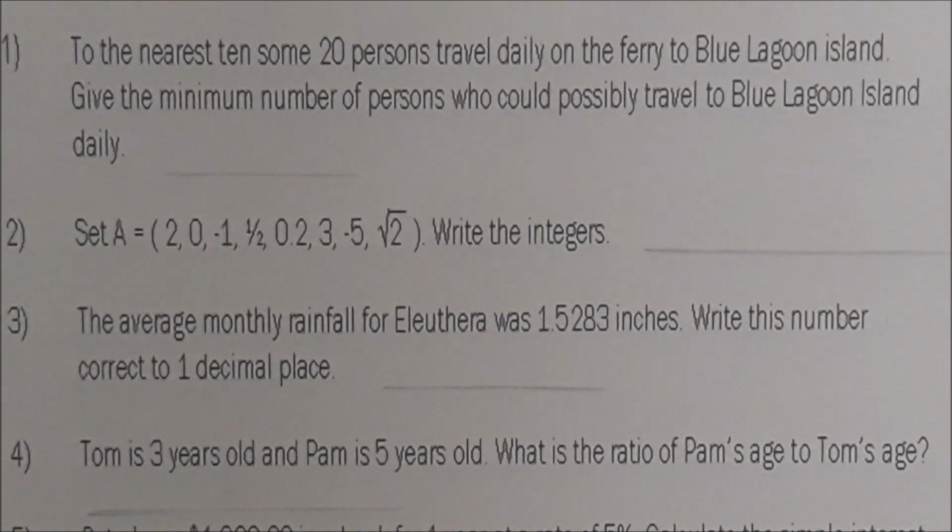Okay, Rafaela, read number 1. To the nearest 10, some 20 persons travel daily on the ferry to Blue Lagoon Island. Give the minimum number of persons who could possibly travel to Blue Lagoon Island daily. Let's give those who are watching a chance to look at it and to work it. We want the minimum number of persons, and to the nearest 10, some 20 persons travel daily on the ferry. Go ahead, put an answer before Rafaela tries to attempt.